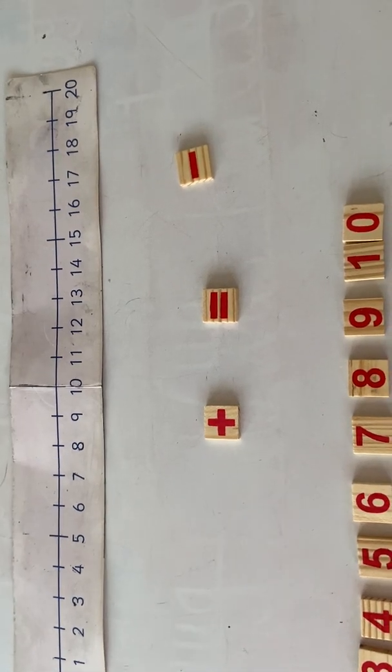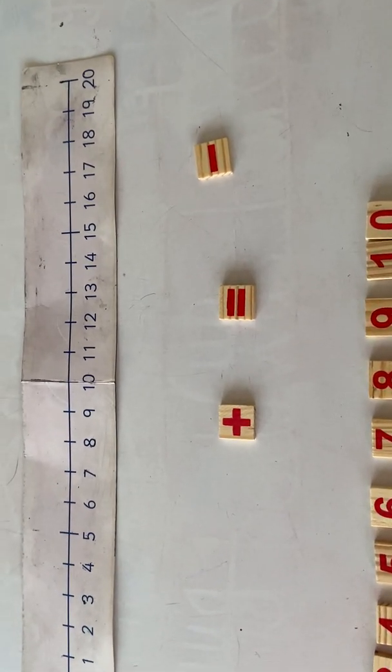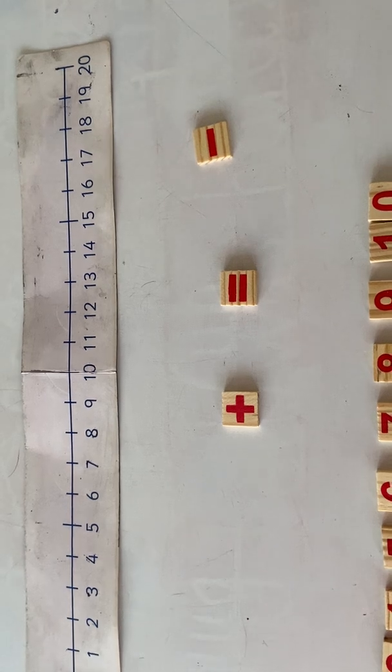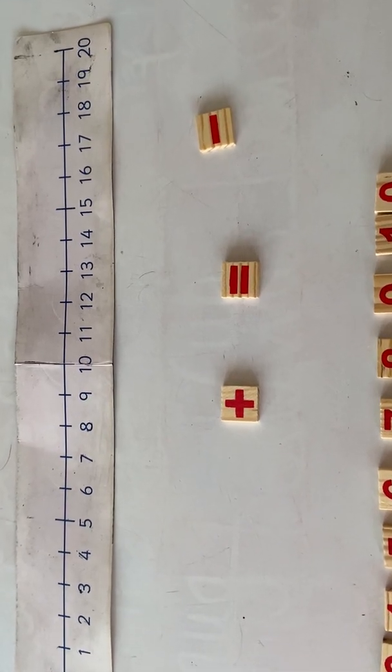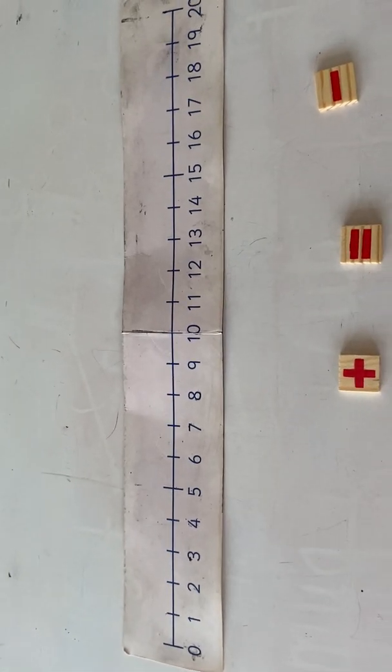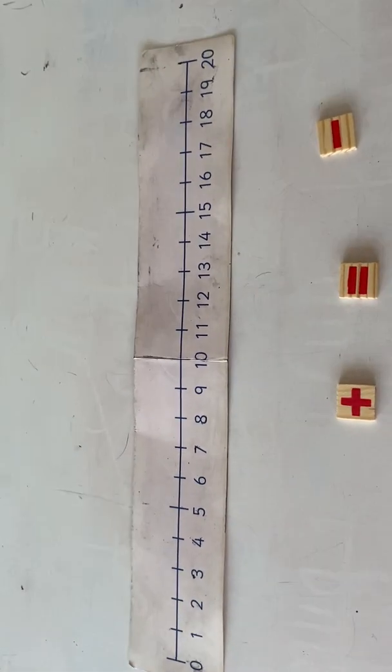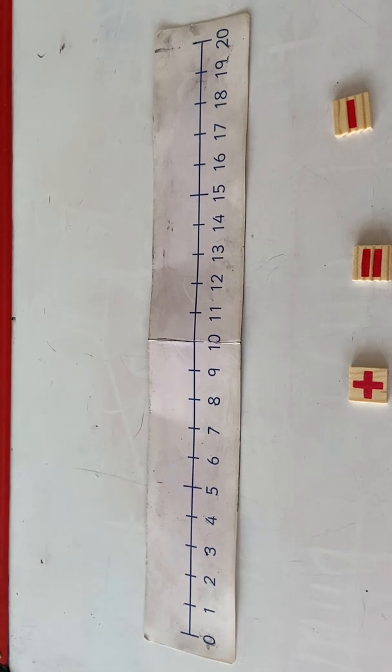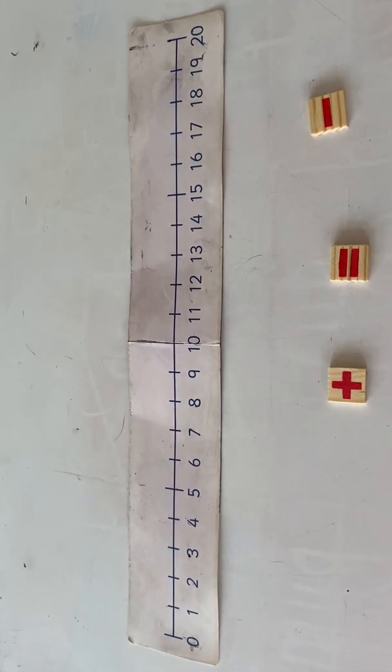Hi, reception. Now, this is your next task for today, tomorrow, and Wednesday. We're going to be looking at symbols. So, we've been learning to use the number line, haven't we? And last week we were looking at the biggest, smallest, least, most, and how much bigger.